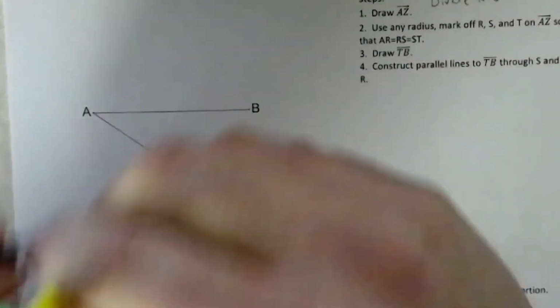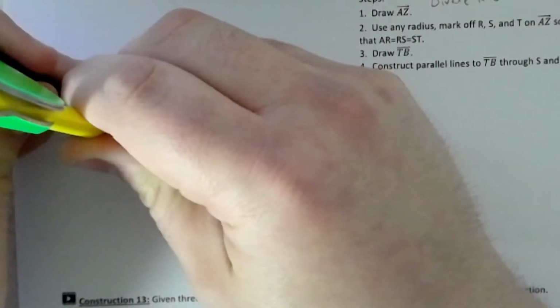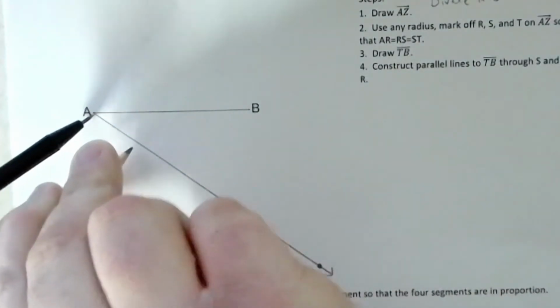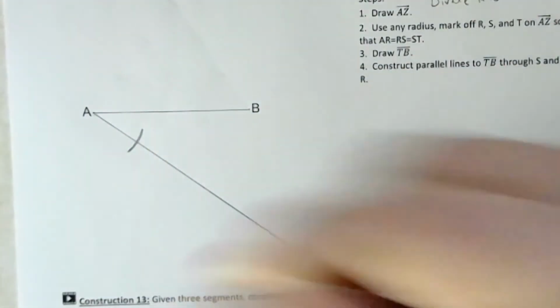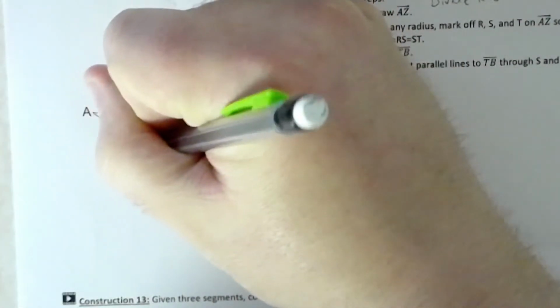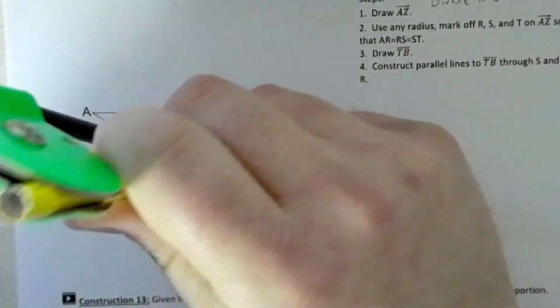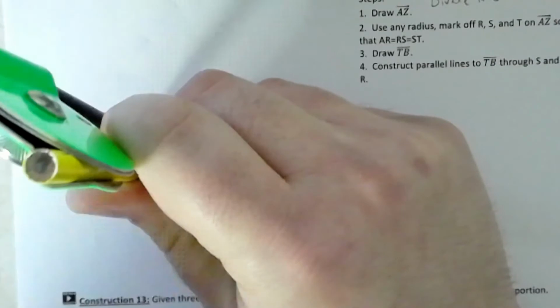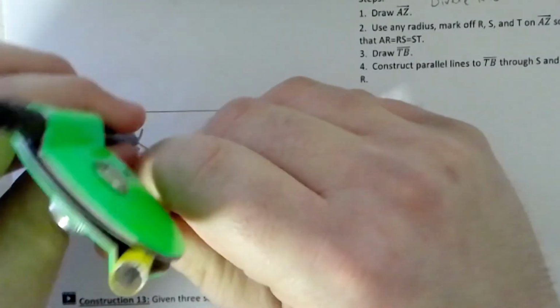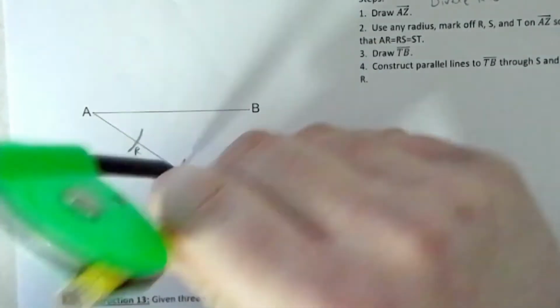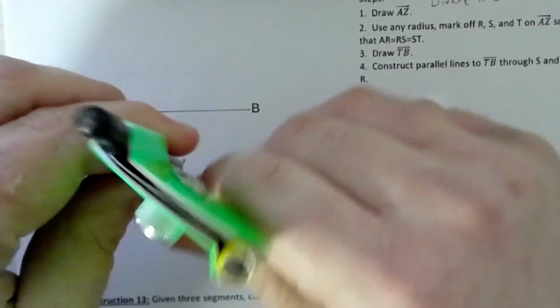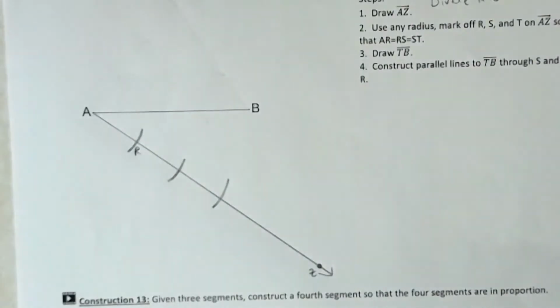So again, I can use any radius here. So again, I'm going to use A as my center. We'll call that R. Then the intersection of my ray and R, that'll become my center. Mark that off. Then we'll transfer it down here to what I will essentially call S. And we can mark this as well.